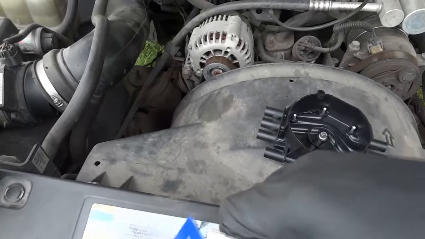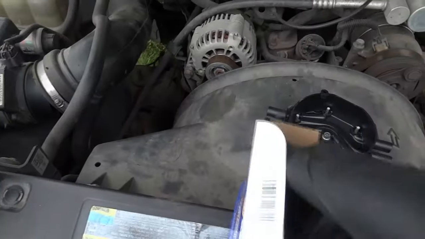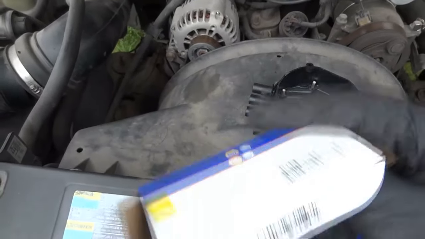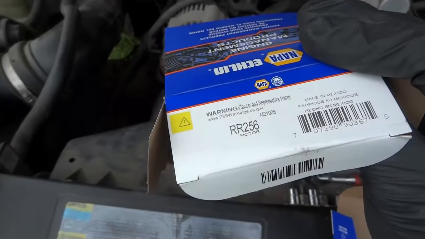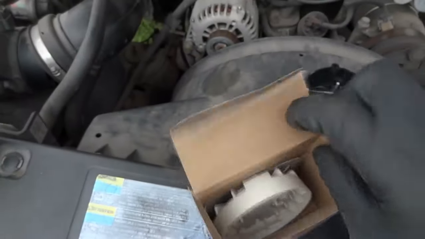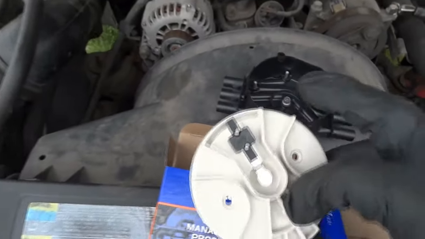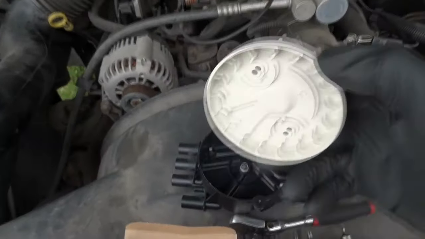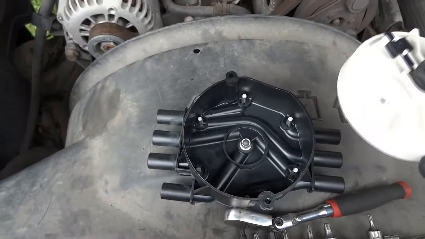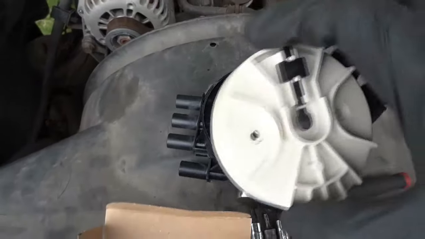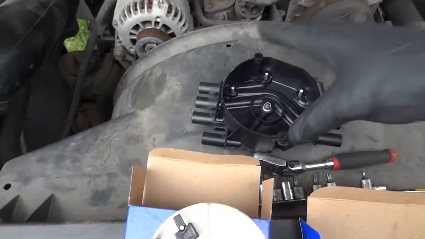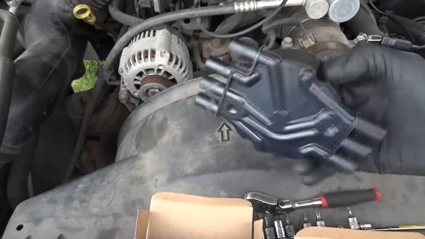So over here we have our rotor, and here's the part number for the rotor. Let's get the rotor out of the box. Okay, so we're gonna install this rotor and this new distributor cap. Installing this is really straightforward.